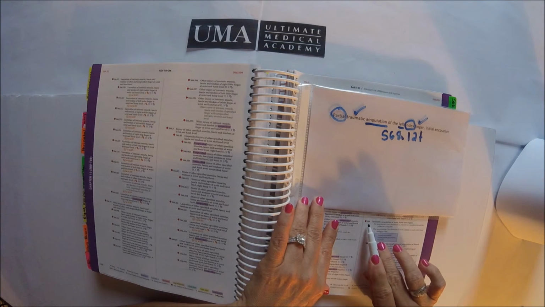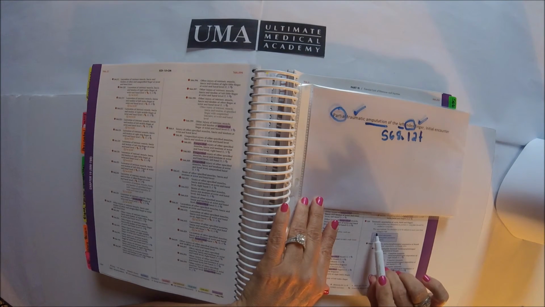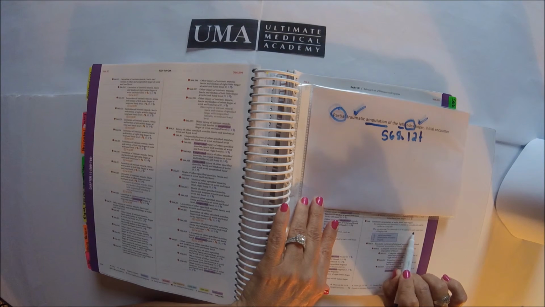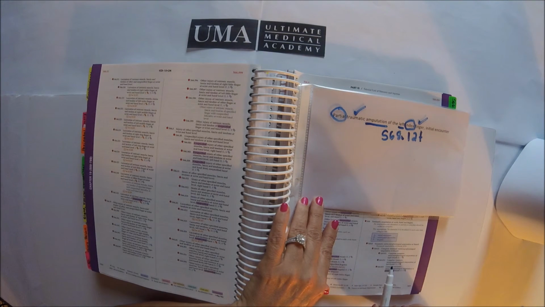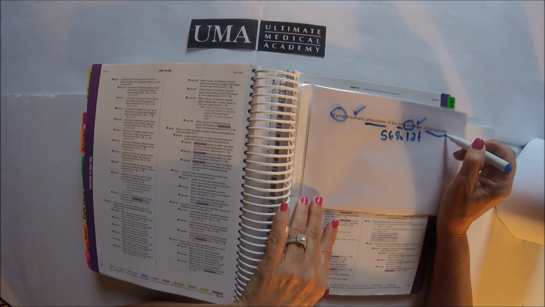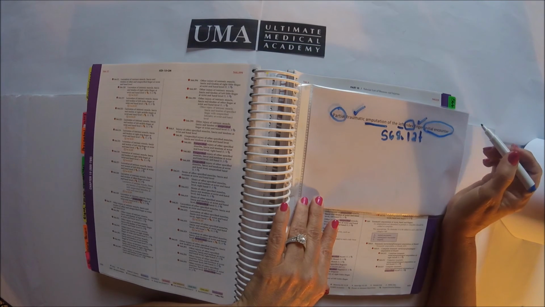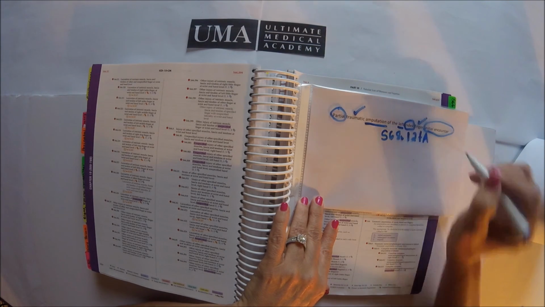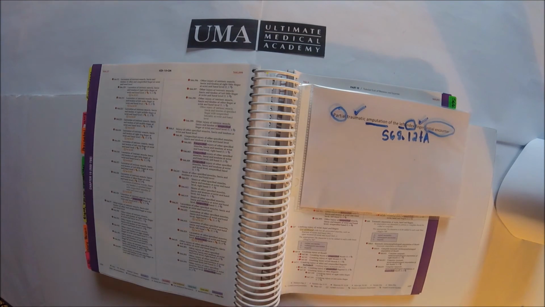So at the category level, S68, I see notes that say the appropriate 7th character is to be added to each code from category 6, 7, 8. And those characters are A for the initial encounter, D for the subsequent encounter, and S for the sequela. And I know I'm coding an initial encounter. So my 7th character will be A. So this will be coded as S68.121A.